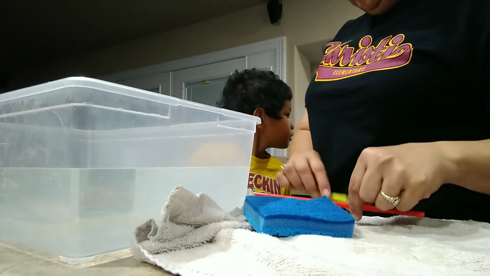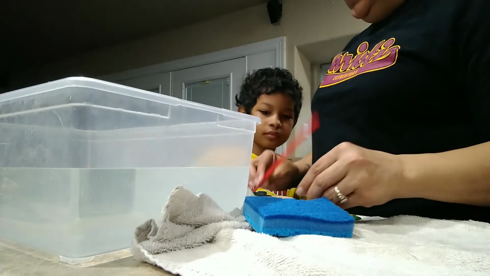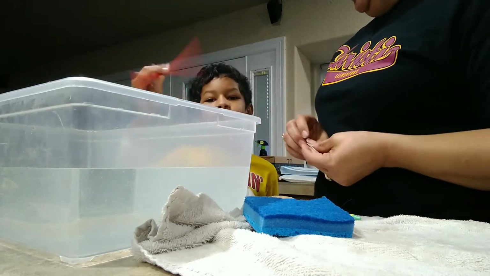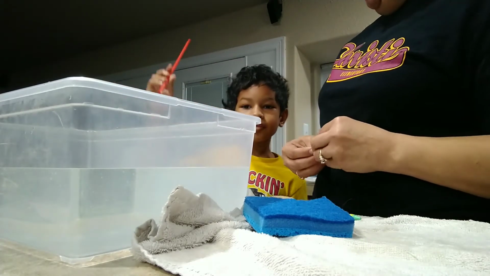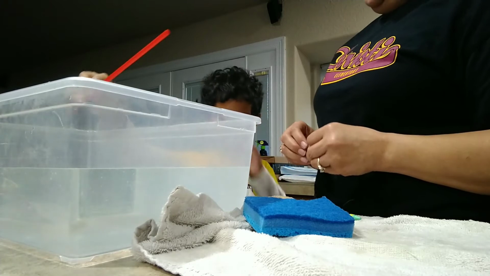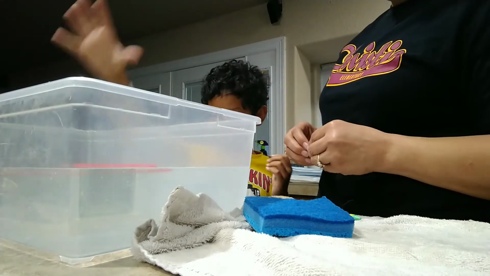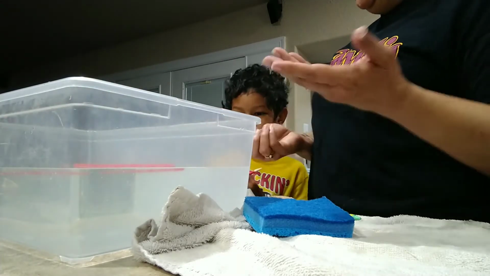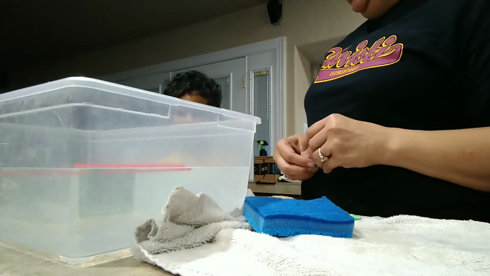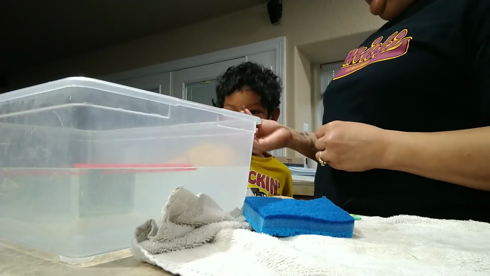Let's start with the straw. Do you predict that it will float or sink? Float. Let's drop it in the water. Okay, what is it doing? It's floating.